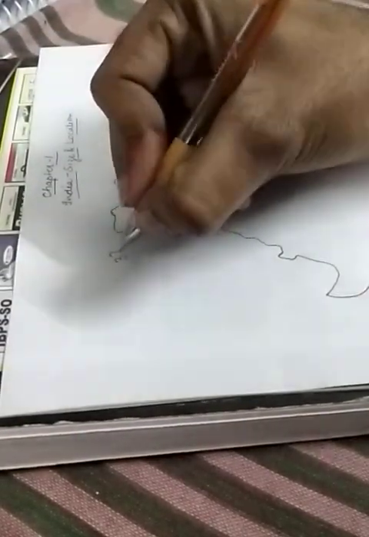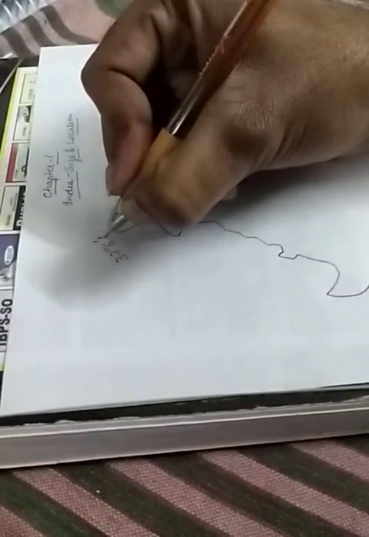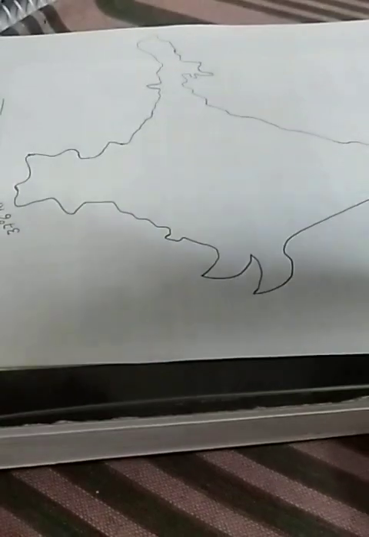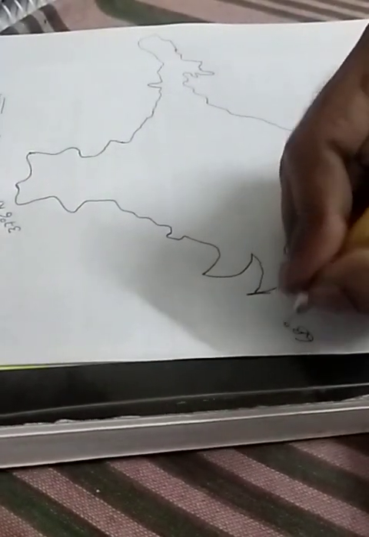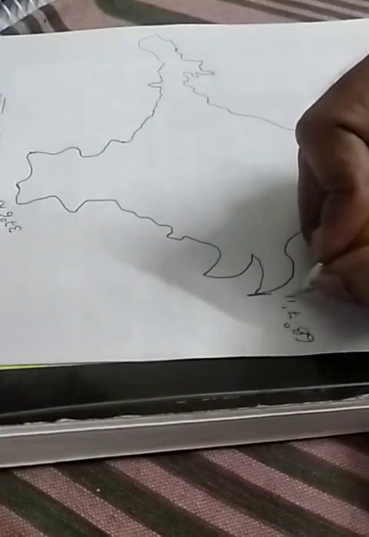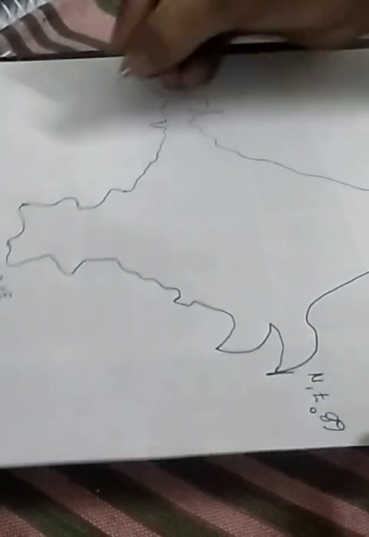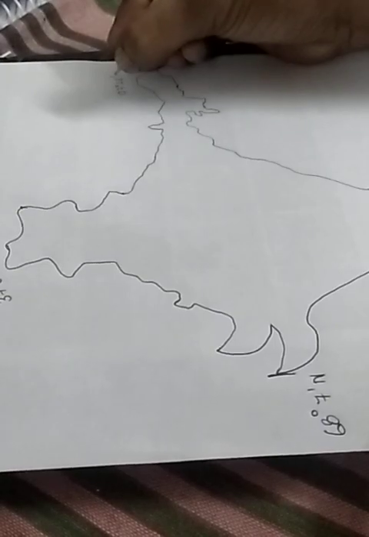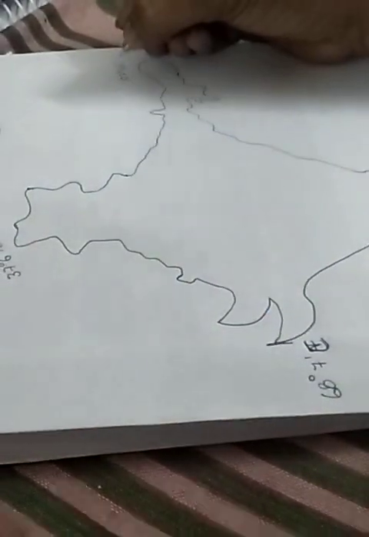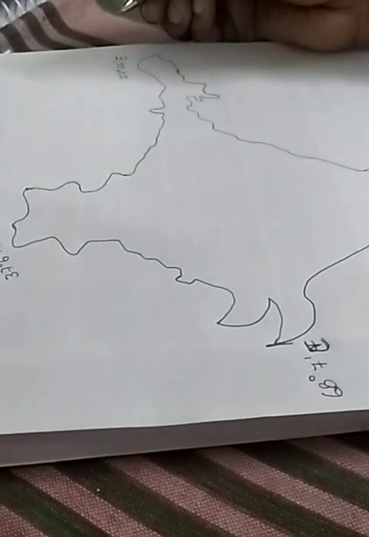So it extends from 8 degree 4 minute north to 37 degree 6 minute north, and from 68 degree 7 minute east to 97 degree 25 minutes east.